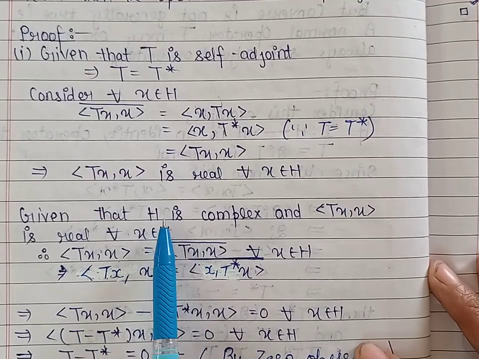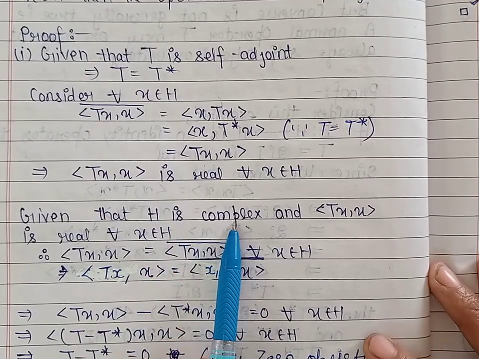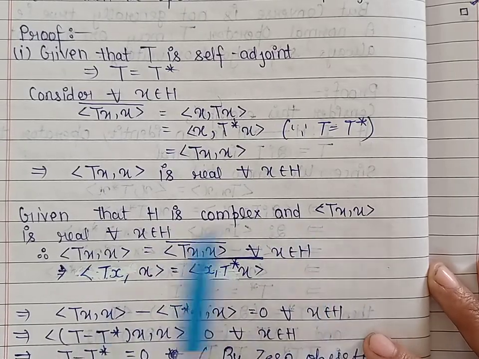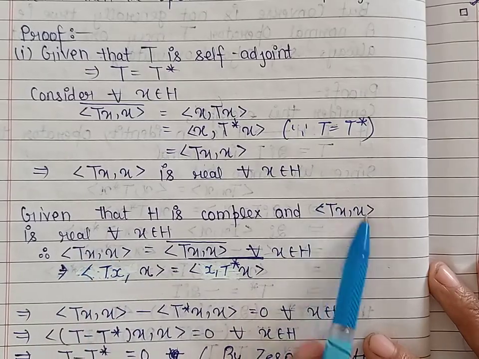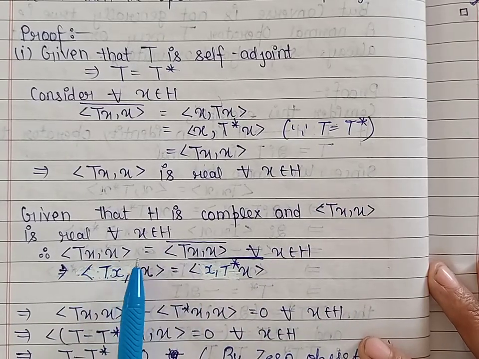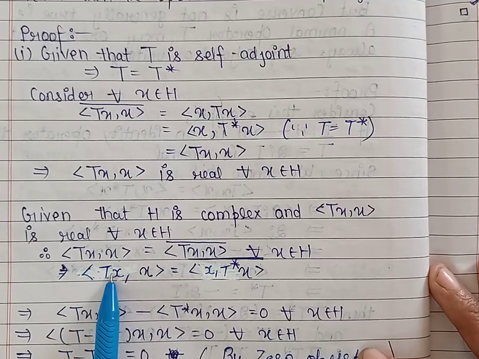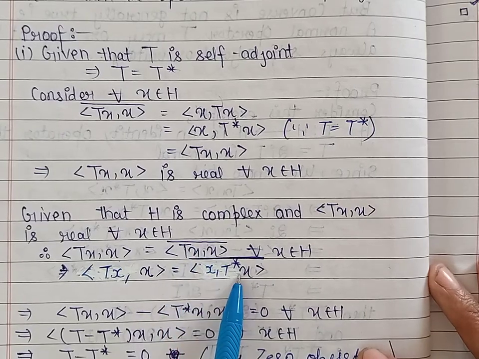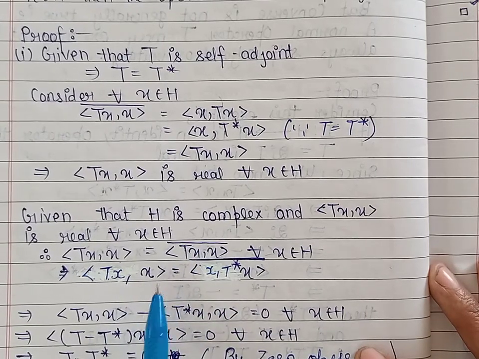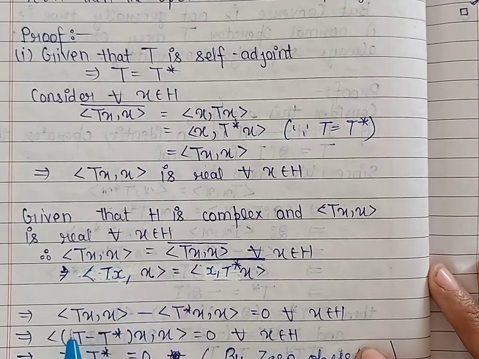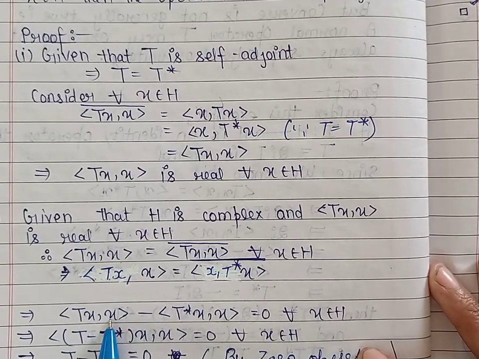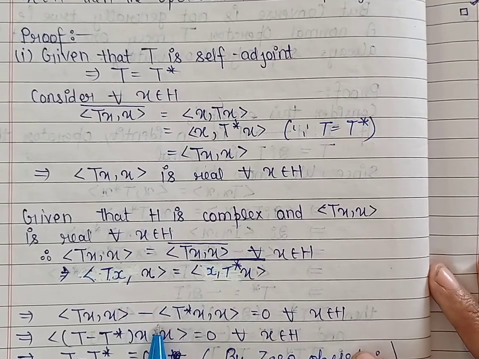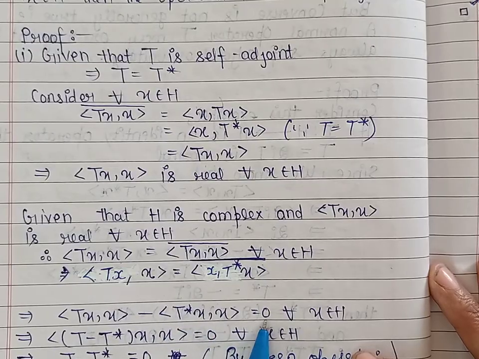Now we will prove the converse part, that holds if H is complex. Now we are given H is complex and the inner product of Tx with x is real. Because this is real, its conjugate will be identical to itself. So from here, shifting this in the second argument, this will become T star. By taking this term to the left side, this will become the inner product of Tx with x minus, by the property of conjugate symmetry, the inner product of T star x with x is equal to 0.